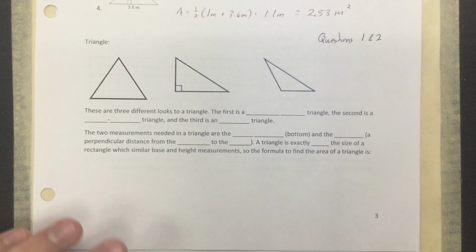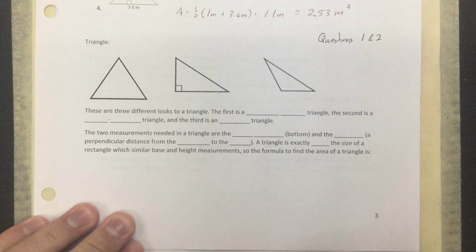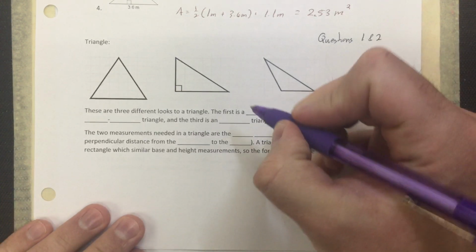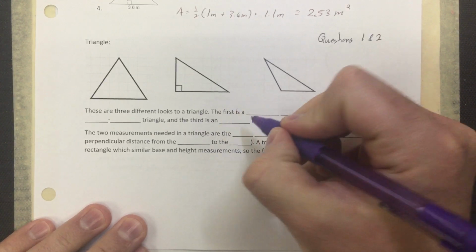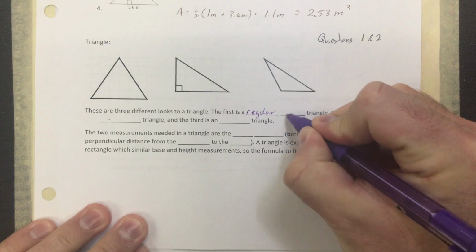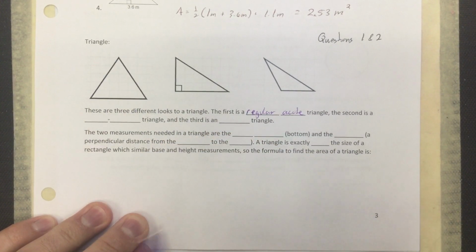The next shape that we're going to take a look at is triangles. And I've given three different types of triangles. And so these are three different looks to a triangle. The first is what we would call a regular acute triangle, okay, as all the angles are acute angles, which you may have seen in the past.